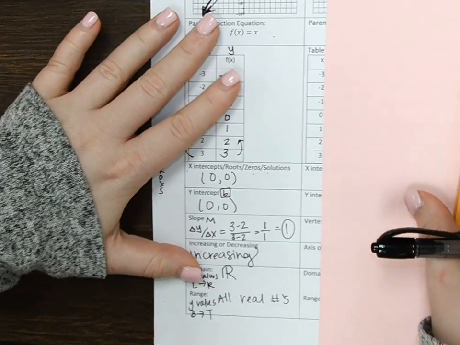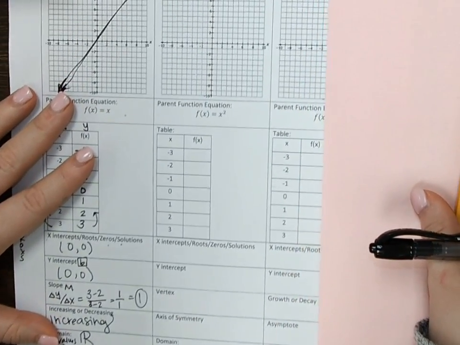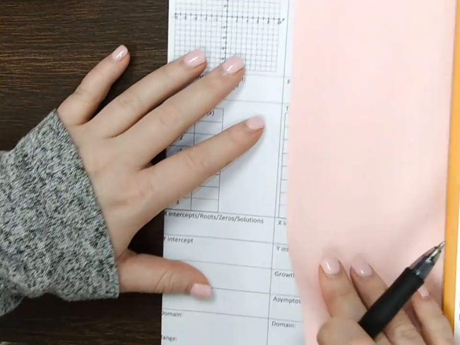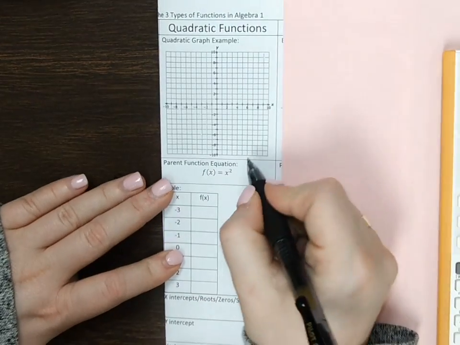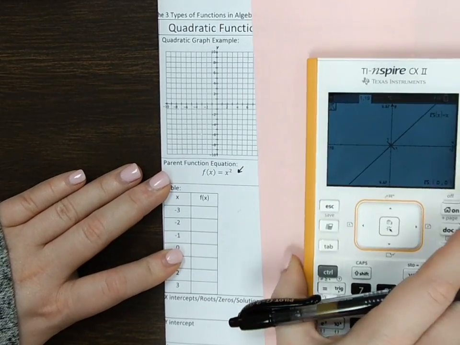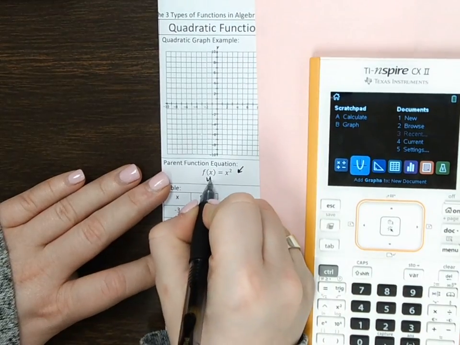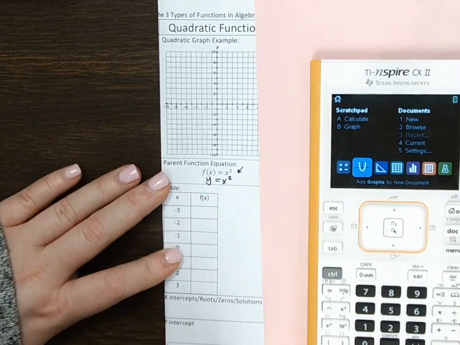All right, moving on to our next function. Our next function, let me fold this over, is your quadratic function. Quadratics is what we've talked about this whole 4-6 weeks. It starts us off again with that parent function, f of x equals x squared. Remember, f of x is just the same thing as y equals x squared.